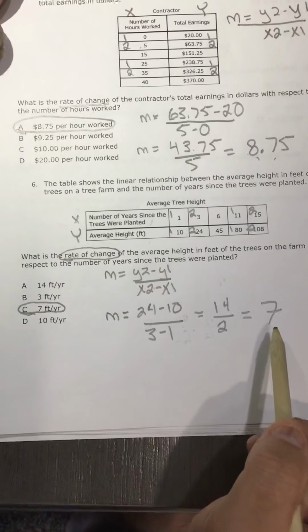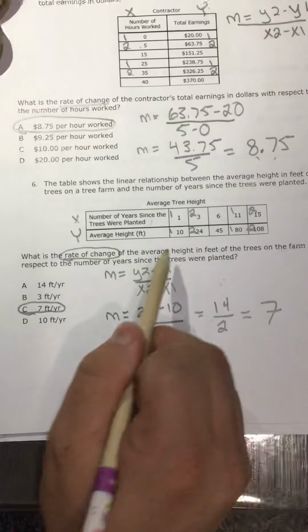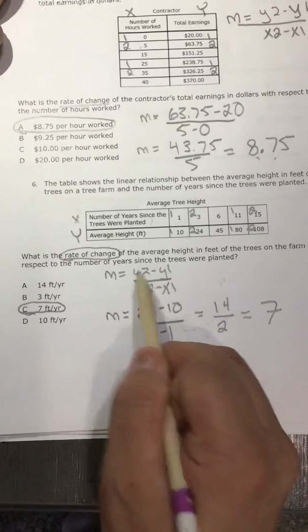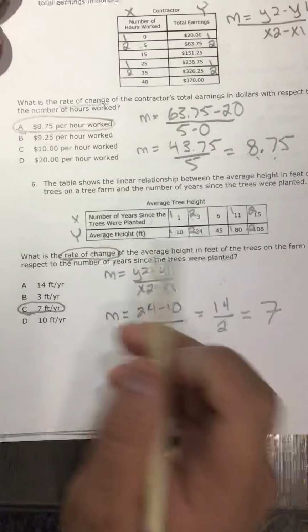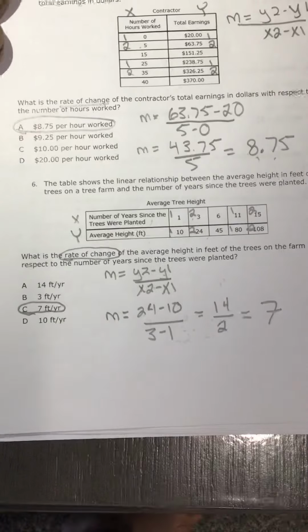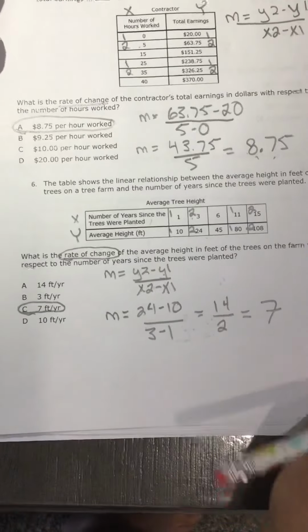Okay? Nuestra respuesta de rate of change es 7. Solo estamos sustituyendo Y2, X2, Y1, X1. Agarramos los números y sabemos qué nos está diciendo la tabla. Es fácil. Facilísimo, ¿verdad?